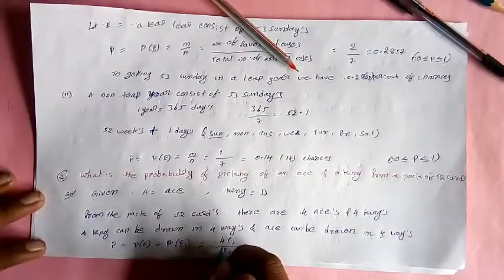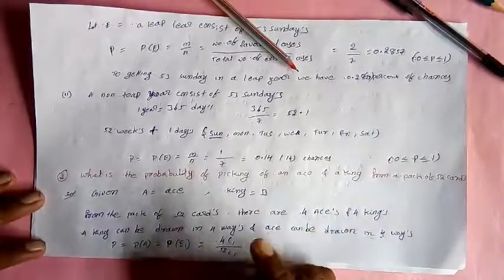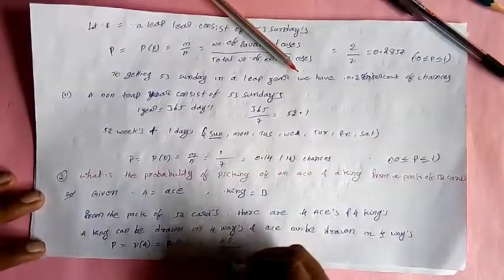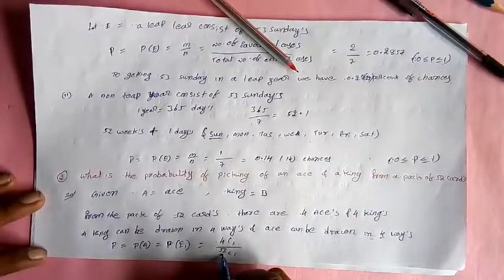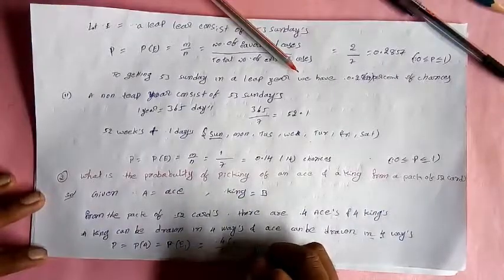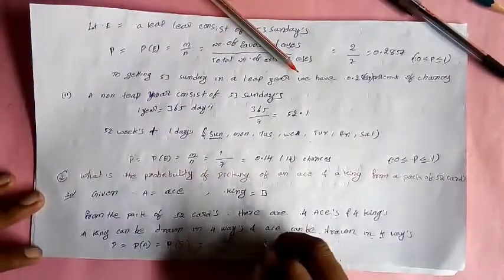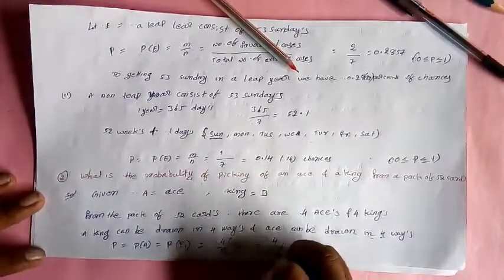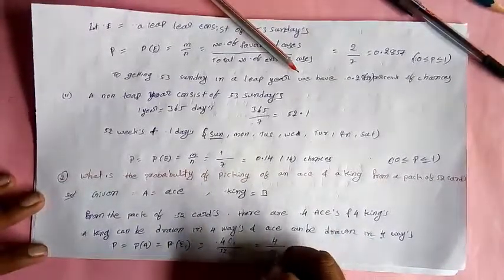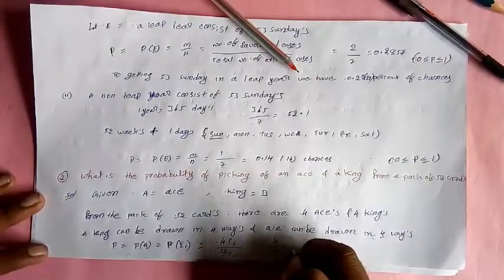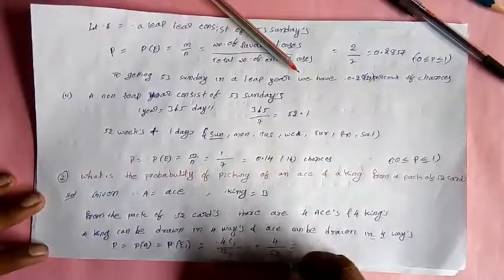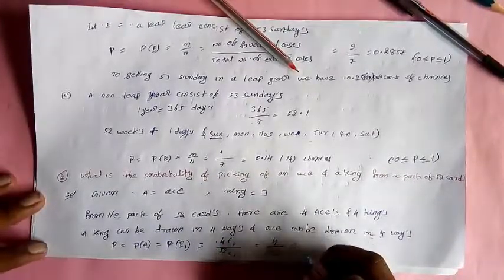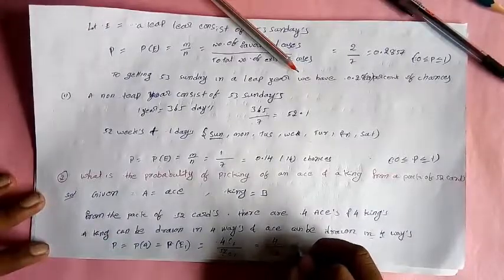This is the formula. We know that 4C1 is equal to 4 and 52C1 is equal to 52, that is m by n, which equals 4 by 52.